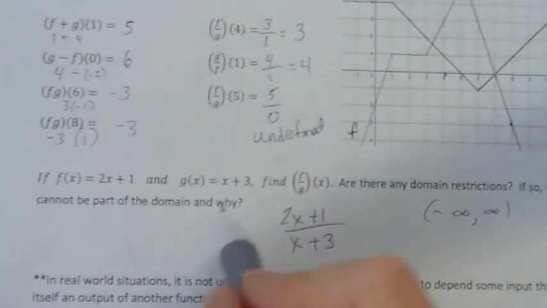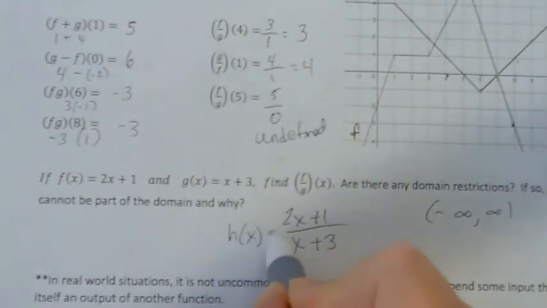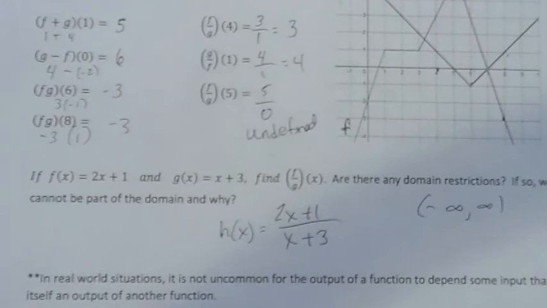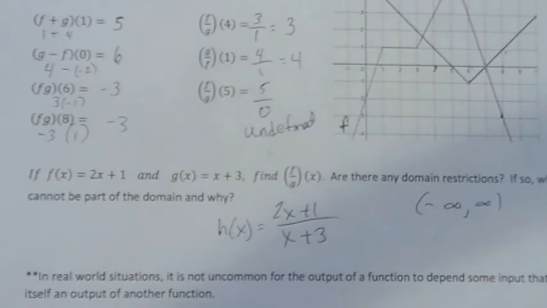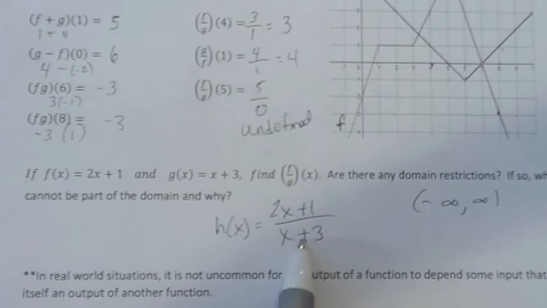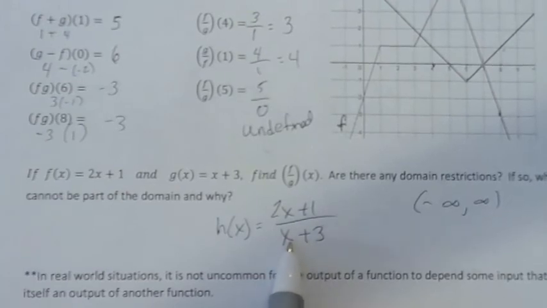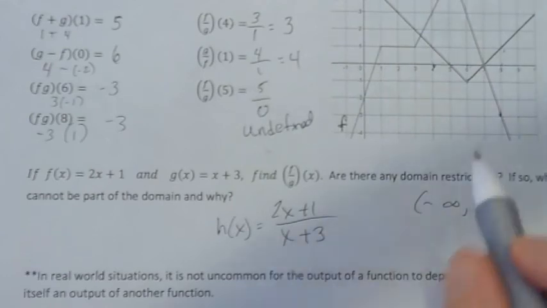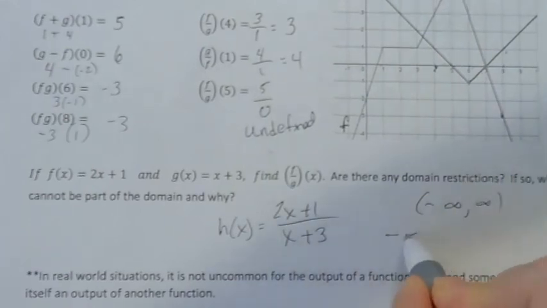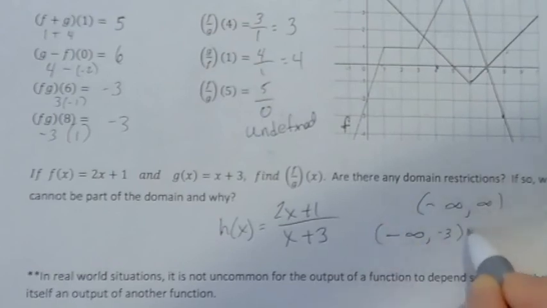But now looking at the problem, my new function, there would be a restriction. What number would we not want to put in for x on this particular function? What number, if I put it in for this value, would make this bottom part 0? The value that would make the bottom part 0 is negative 3. So I would never want x to be negative 3. So I would have to write my restriction like this. Negative infinity to negative 3. Skip over the number negative 3 and go to infinity.